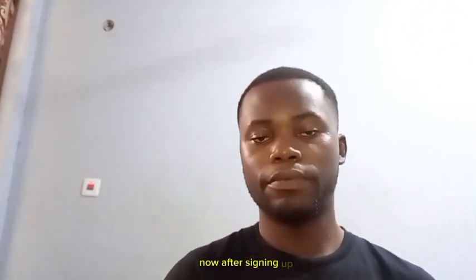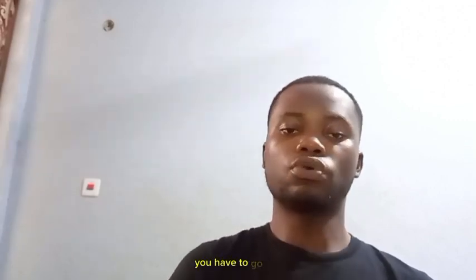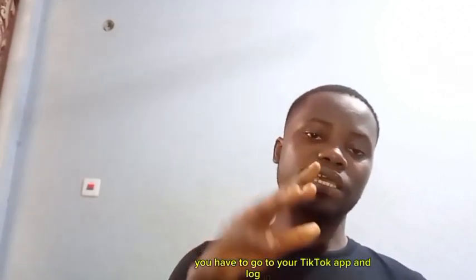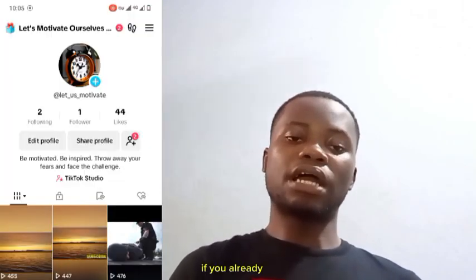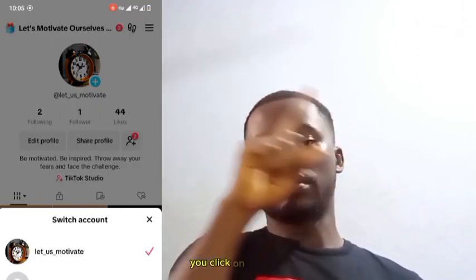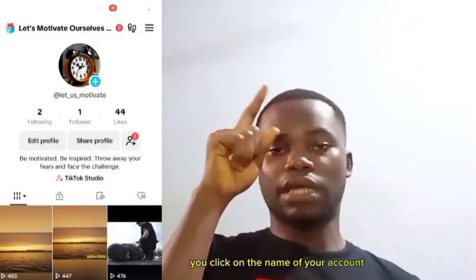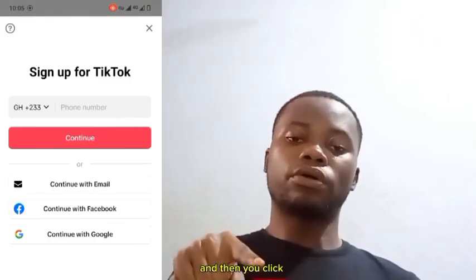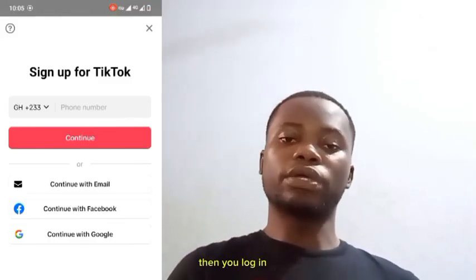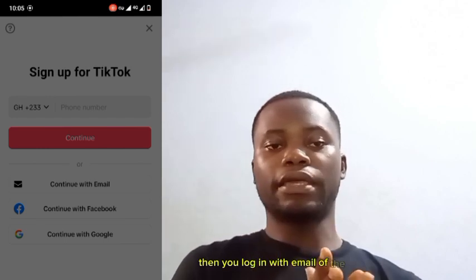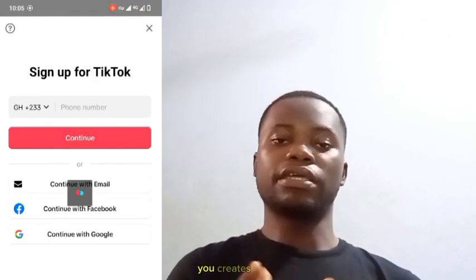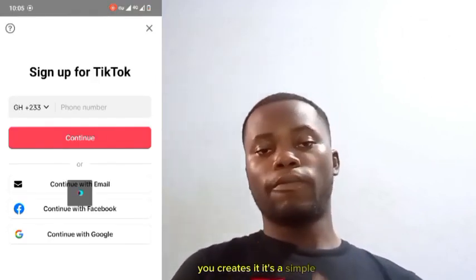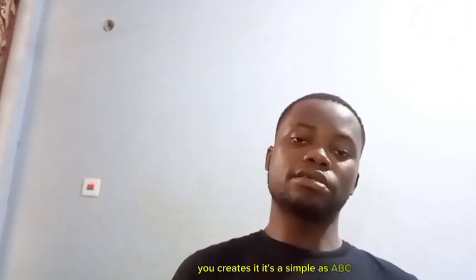Now, after signing up, this is what you have to do. You have to go to your TikTok app and log in there, okay? So you go to your TikTok. If you already have an account there, you click on the name of your account at the top there, and then you click on add account. Then you log in with the email of the new account you created. It's as simple as ABC, okay?